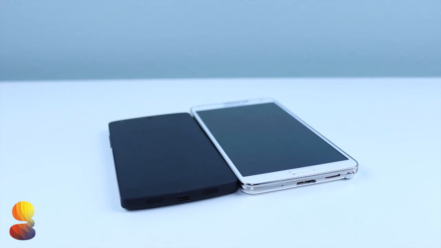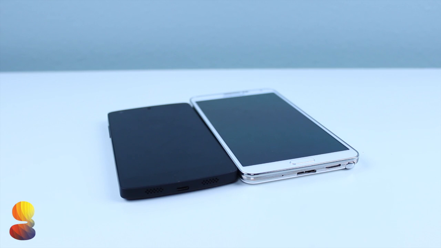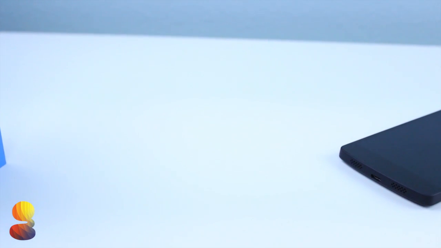In terms of the front-facing cameras, those are pretty much self-explanatory. They aren't great, and there isn't really any great front-facing cameras on any phones as of today.